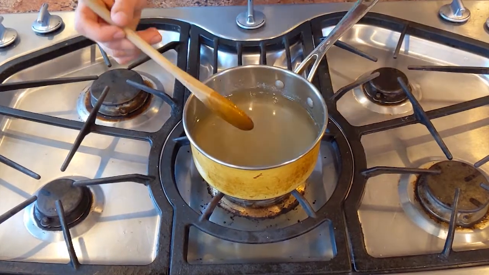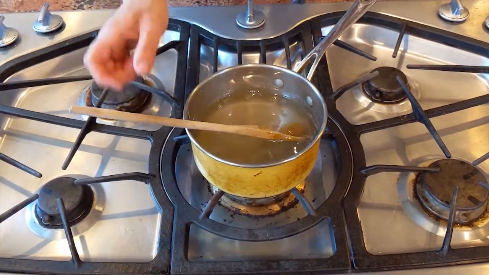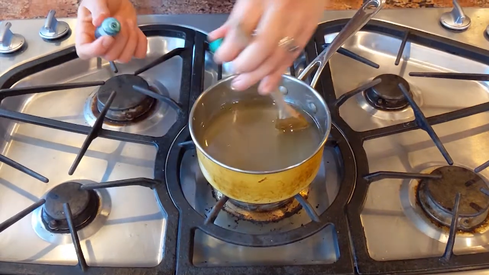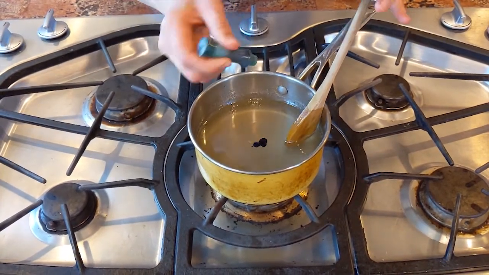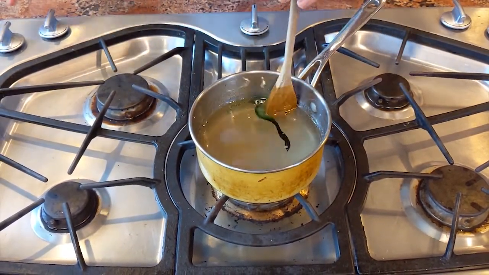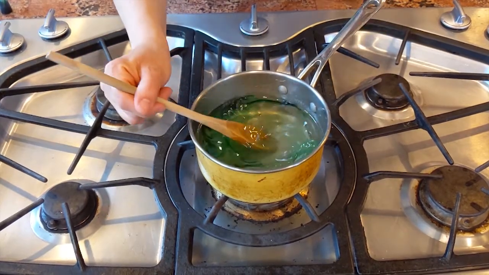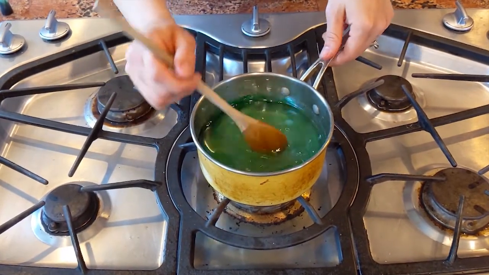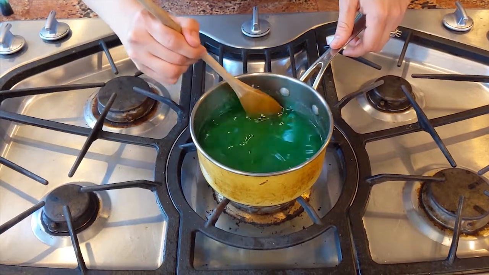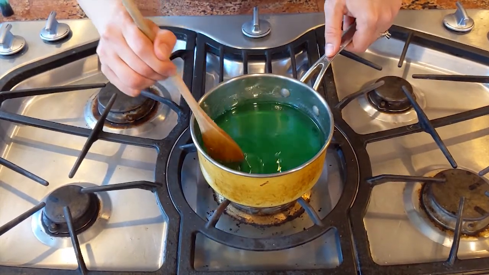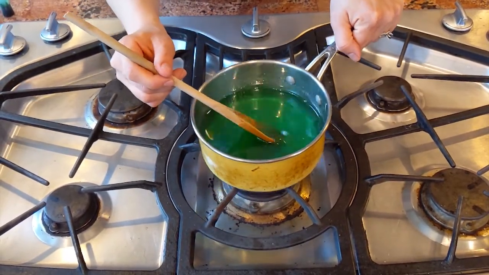Go ahead and turn your heat off. And at this point, go ahead and add a little bit of coloring to it. I'm gonna add a couple drops of green here. Mix it up, and then take it off of your stove and let it sit for about 20 minutes.